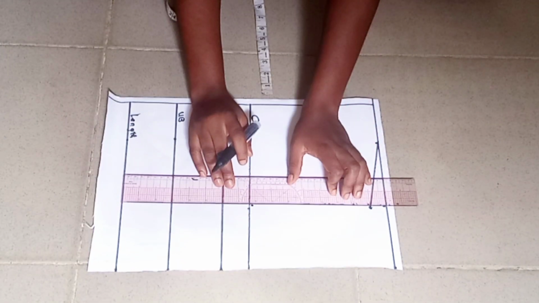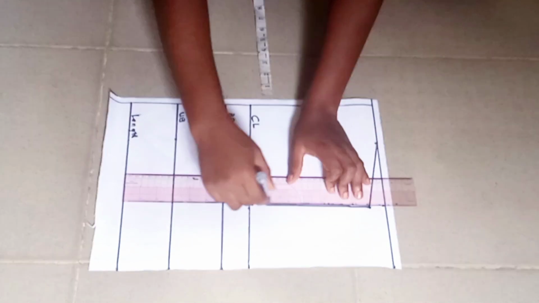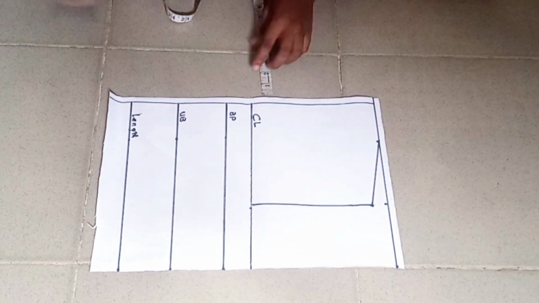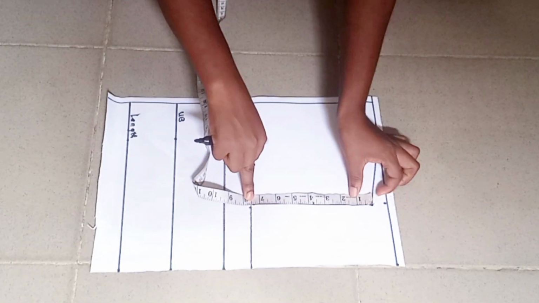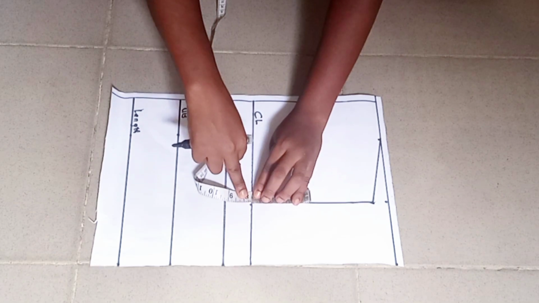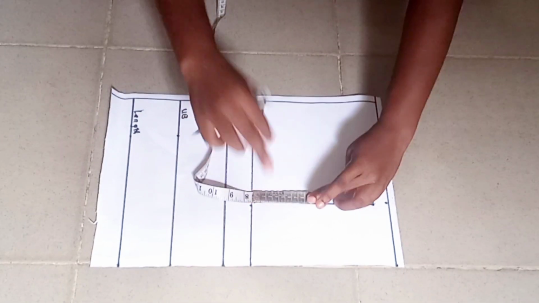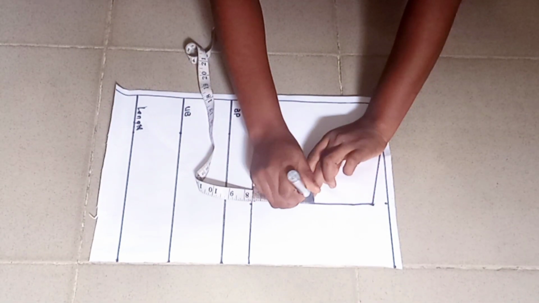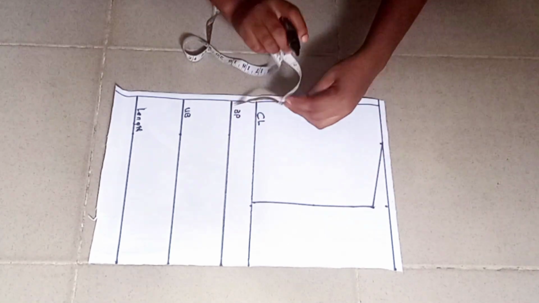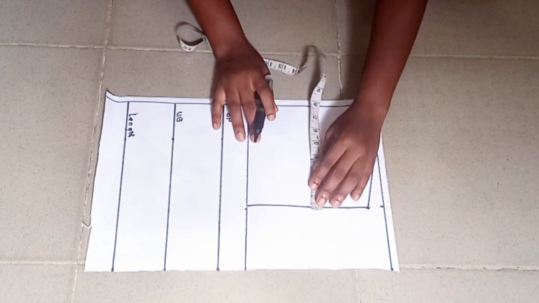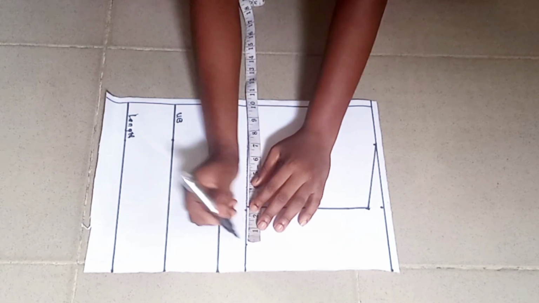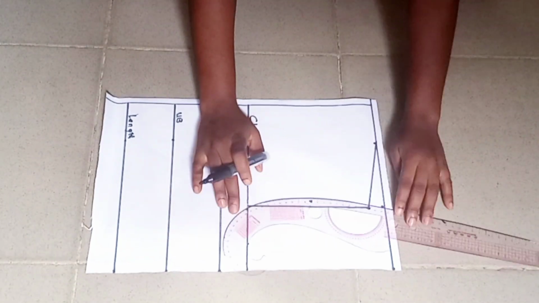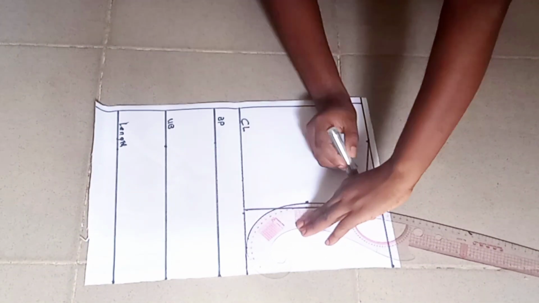And so after doing that, I just ruled a straight line across to the chest line so that I can get my armhole. And so from that line, I put my tape there and also divided it into 2 equal halves and put a point in the middle, and from the point in the middle I marked half an inch in, and then from the chest line I marked my bust measurement divided by 4. After marking the point, I used my curve ruler to connect all the points together to form the armhole.